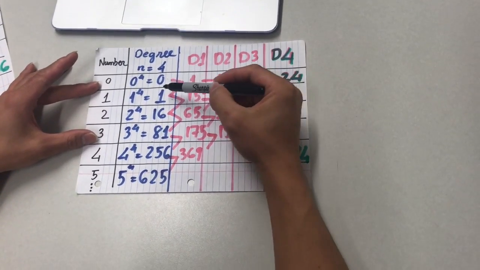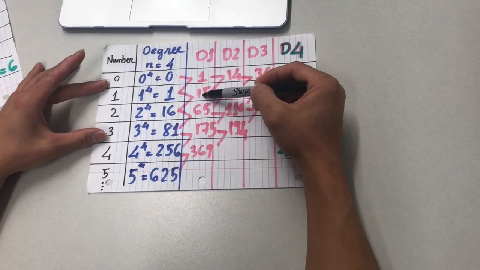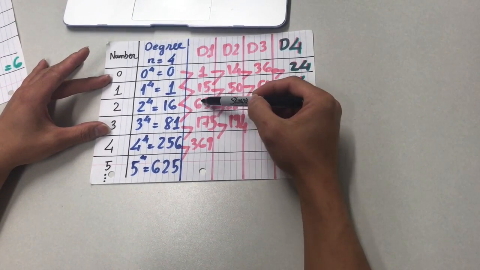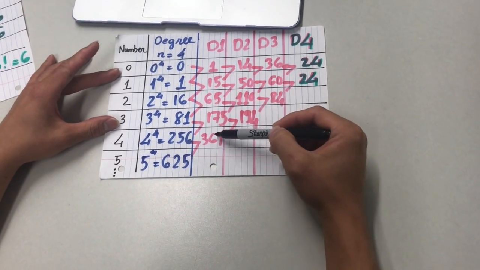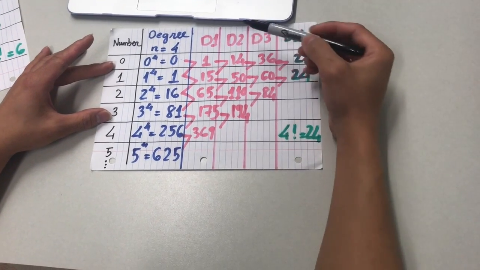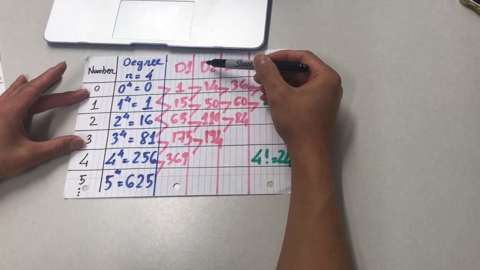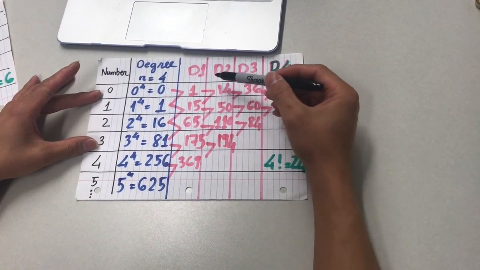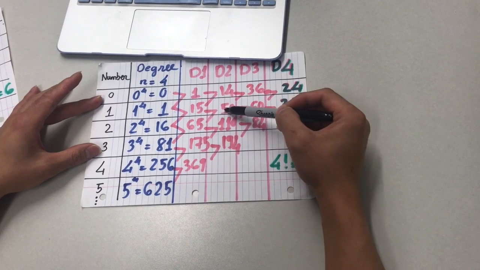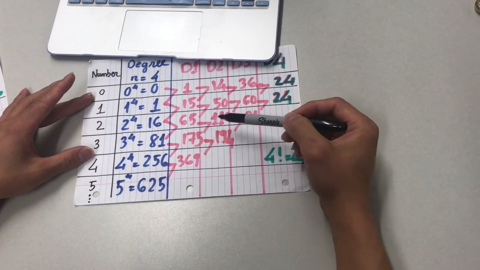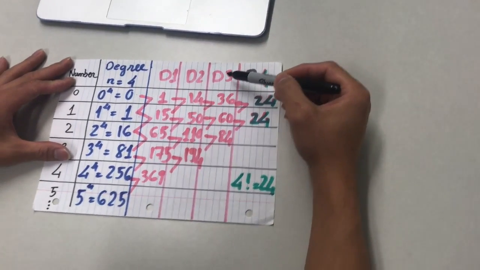The first differences I have: 1 minus 0 is 1, 16 minus 1 is 15, 81 minus 16 is 65, 256 minus 81 is 175, and the same for this, I have 369. Alright, now I'm going to do it again to get what I call differences 2. I take 15 minus 1, I have 14. Keep going, I have 50, 110, and 194.